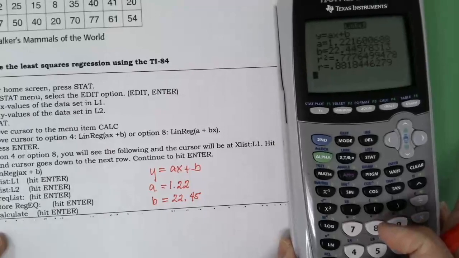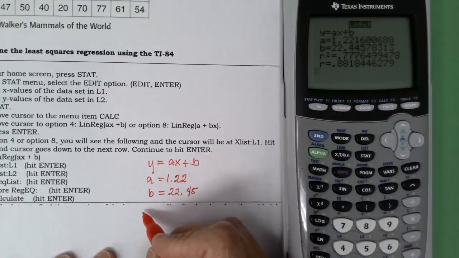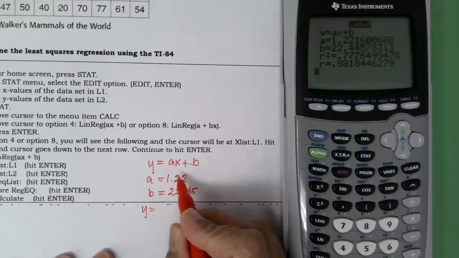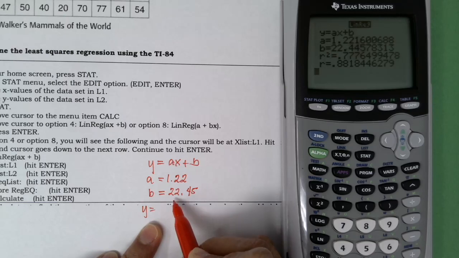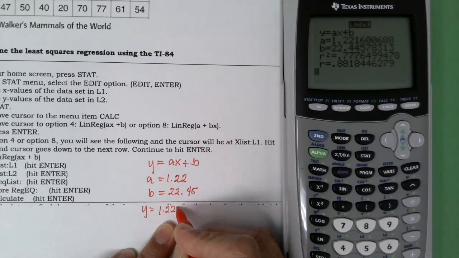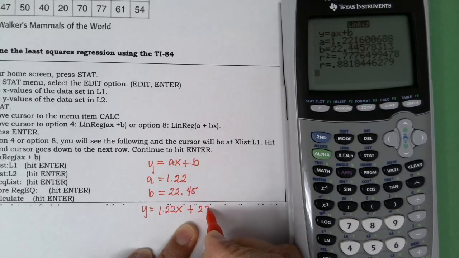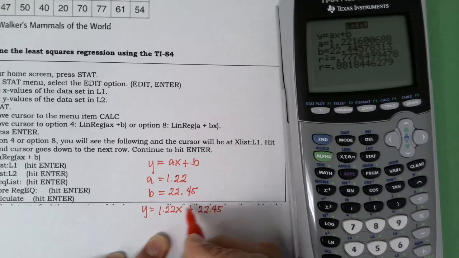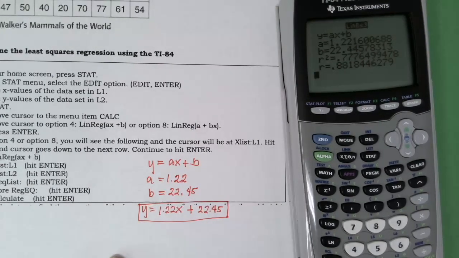Now that we have rounded estimated values for a and b, substitute the values of a and b correctly into the equation. So we have y equals a, which is 1.22, multiplied by x, plus b, which is 22.45. Make sure that you do the proper substitution, otherwise your equation will not be correct. Okay, thank you.